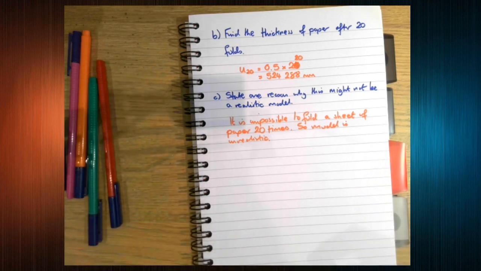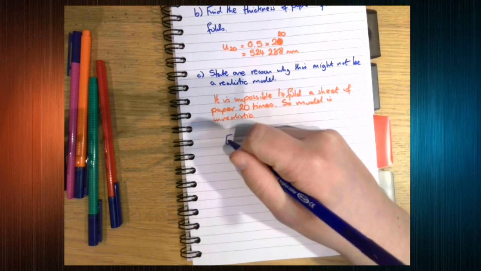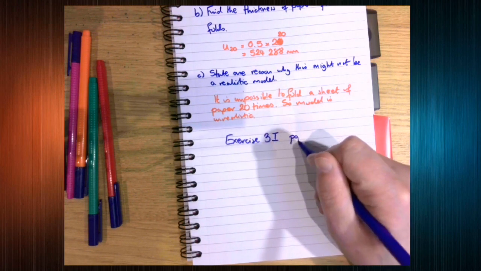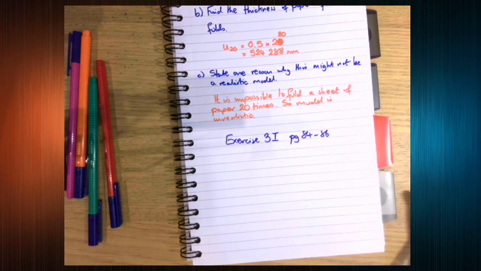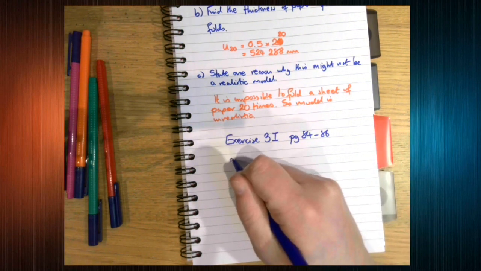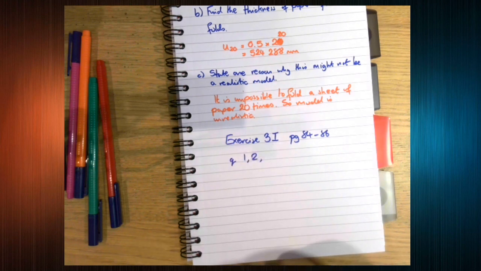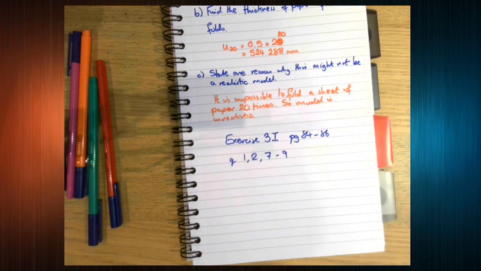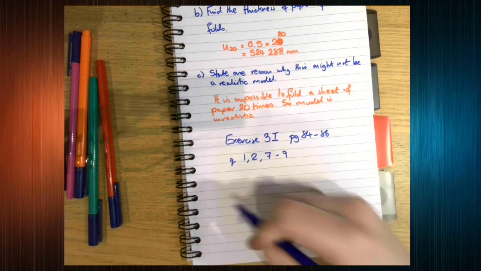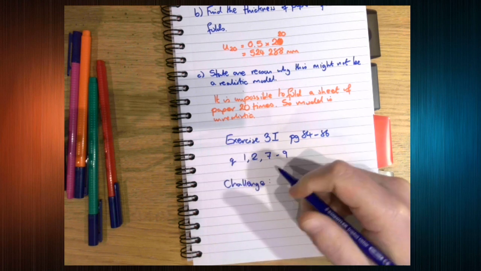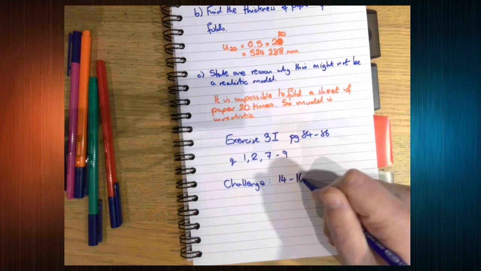Once you've done that, come back and have a go at the following questions from exercise 3I, which is on pages 84 to 86 of the textbook. I might do questions 1 and 2, then questions 7 to 9. For those of you who want a challenge, have a go at questions 14 to 16 as well.